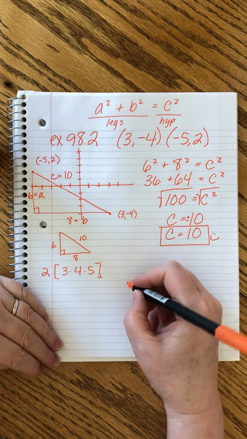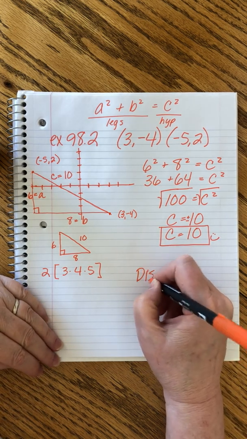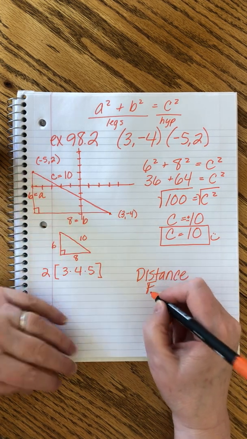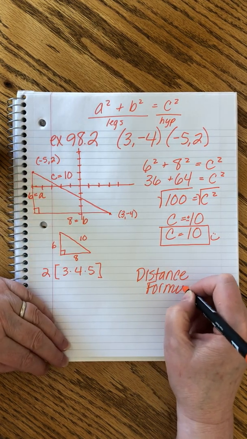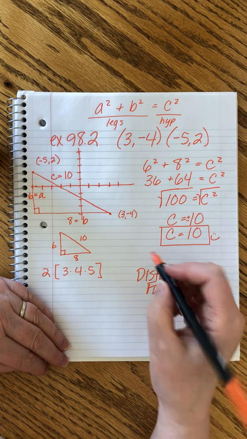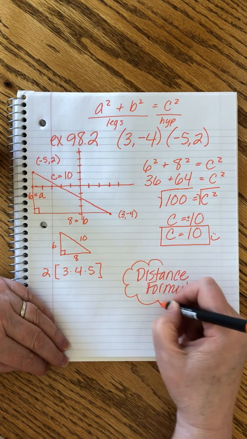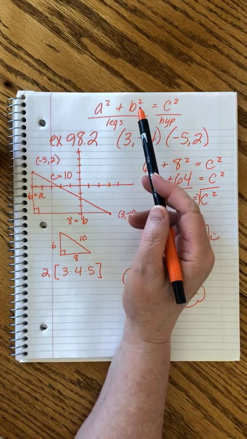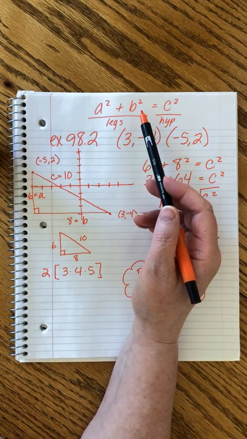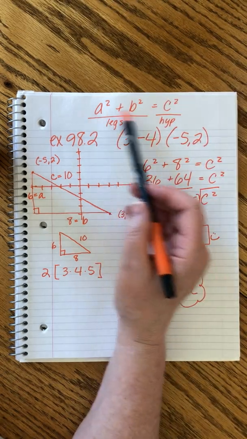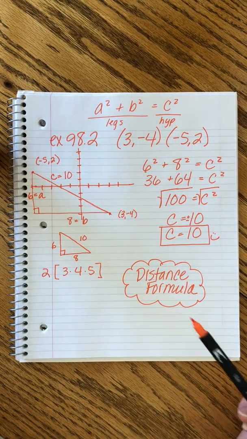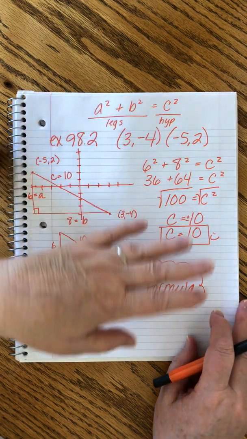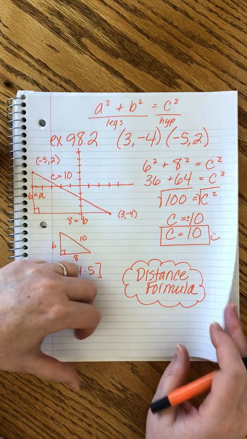That formula is called the distance formula, which is a really great name because it allows us to find the distance. And the distance formula is based on Pythagorean theorem. So later we're going to take this process and streamline it a little bit using a formula that's based on Pythagorean. It'll all fit together beautifully.